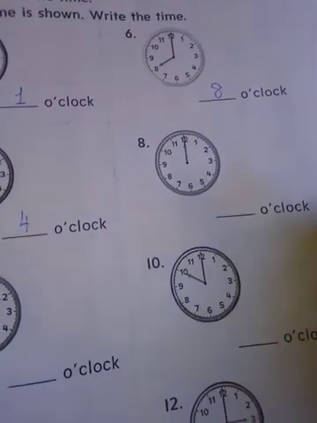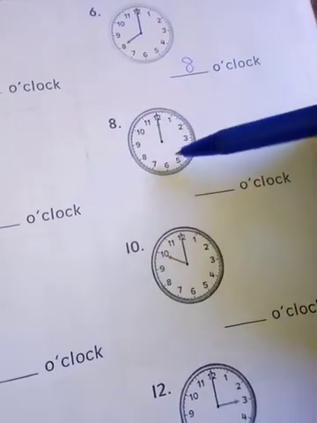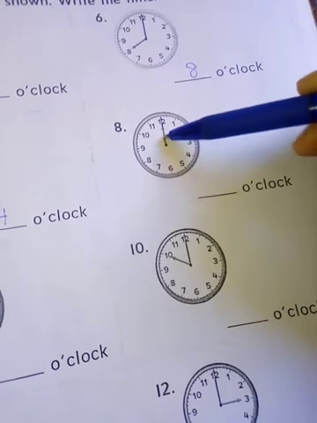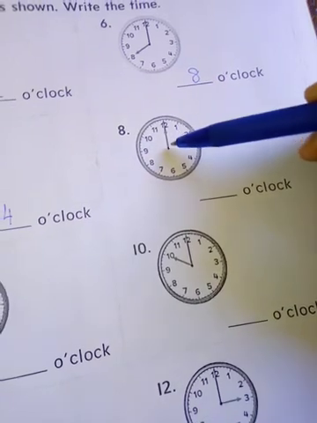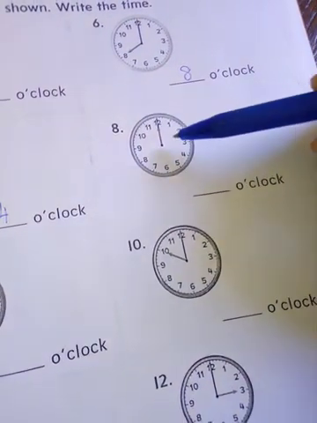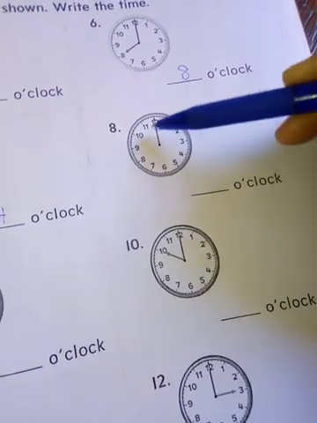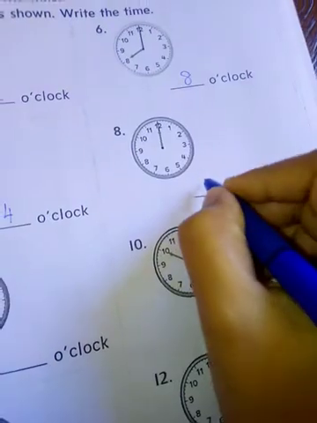Number 8. The hour hand points at 12, and the minute hand also points at 12. Both of the hands point at 12. So it's called 12 o'clock.